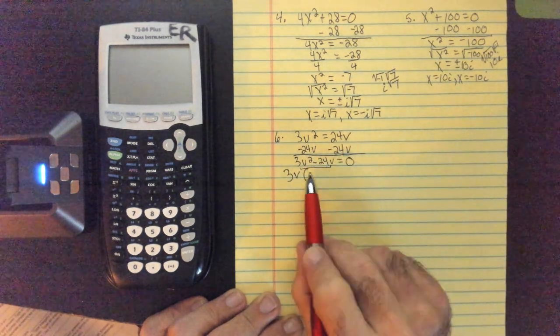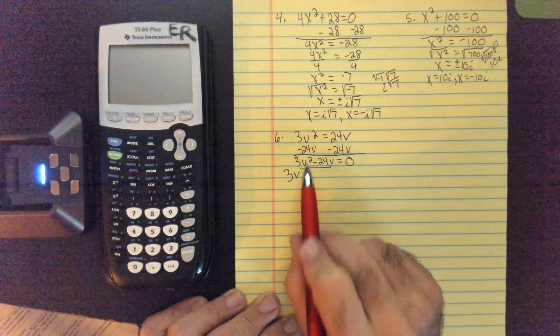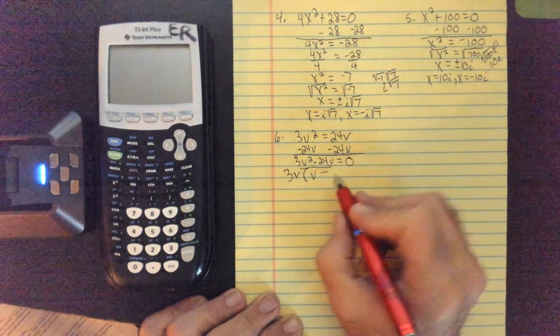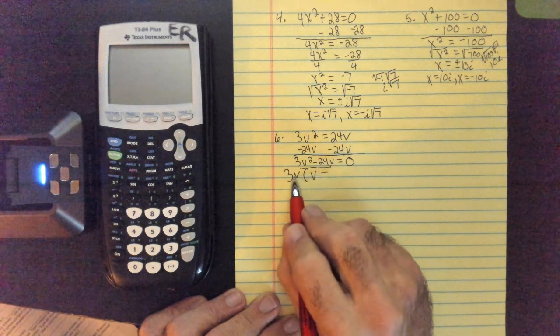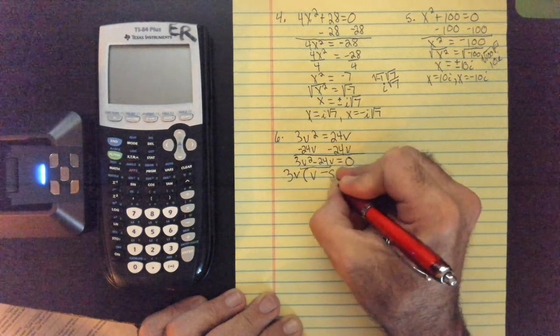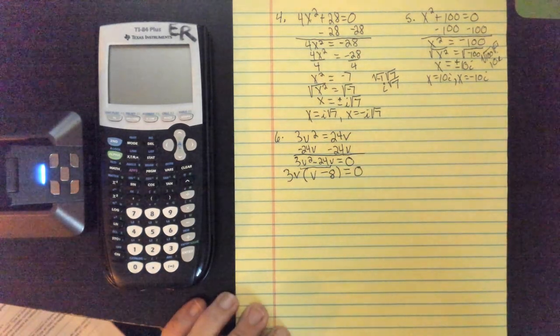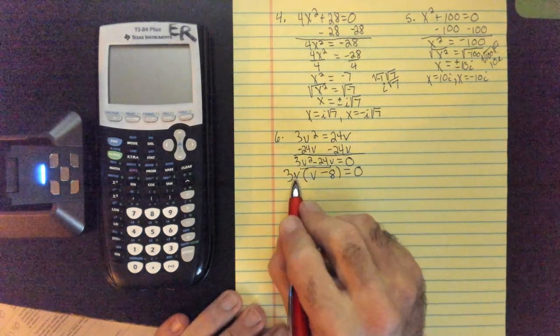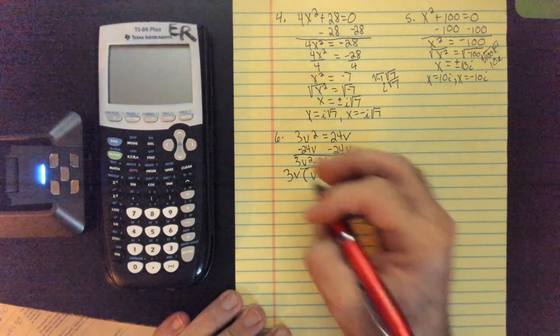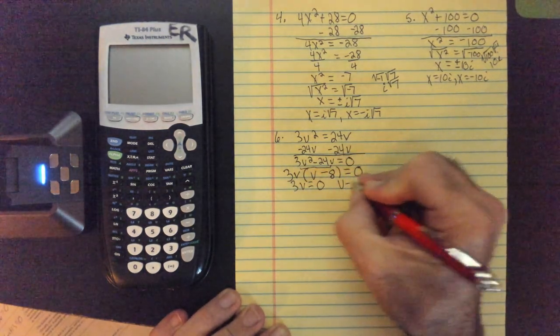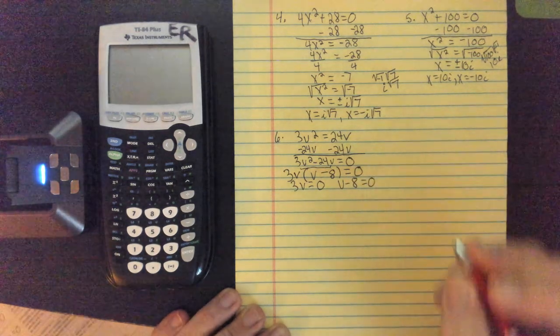So let's see what we're going to put in here. 3v squared divided by 3v leaves you 1v, minus 24v divided by 3v makes that an 8. All this is equal to 0. Now, since it's factored, we set each of these factors equal to 0. So 3v is going to equal 0, and v minus 8 is going to equal 0.